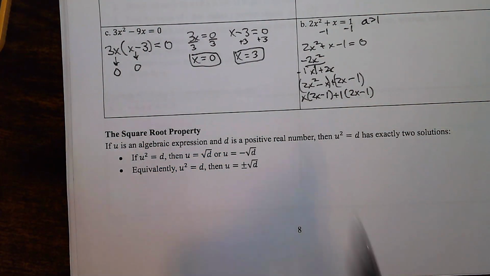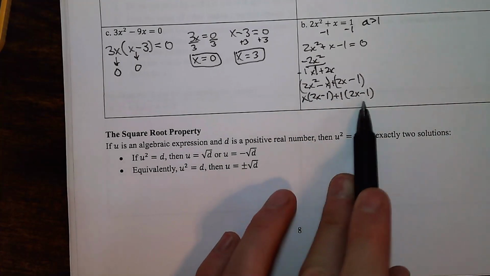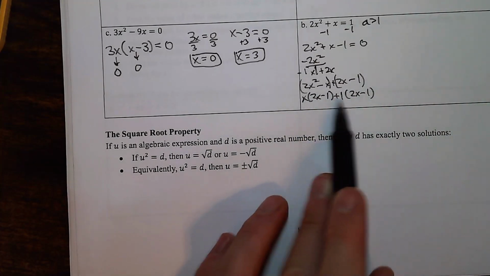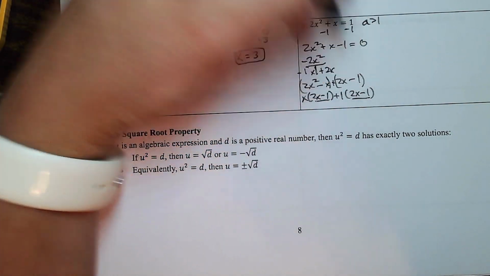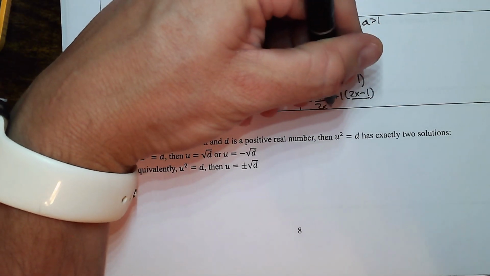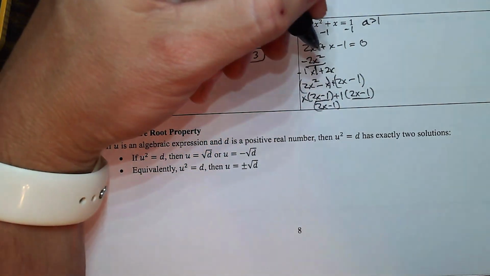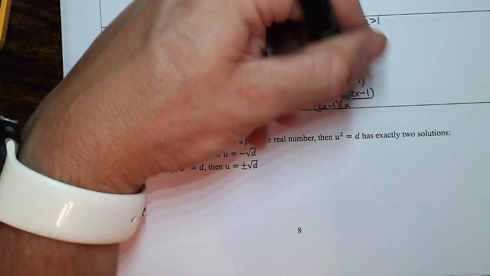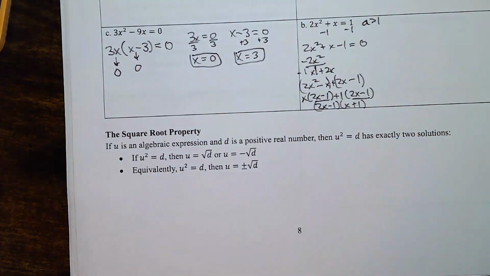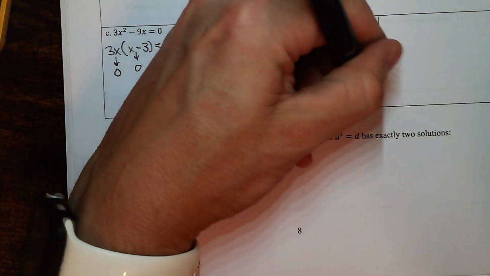Then I'll look and see, do I have a common binomial? I want this binomial to be a common binomial factor. I do. I have a common binomial, 2x minus 1, that's being multiplied with each of those. So I'm going to take out 2x minus 1, and write down what's left. Over here, I'd have x. Over here, I have plus 1. And that's equal to 0.